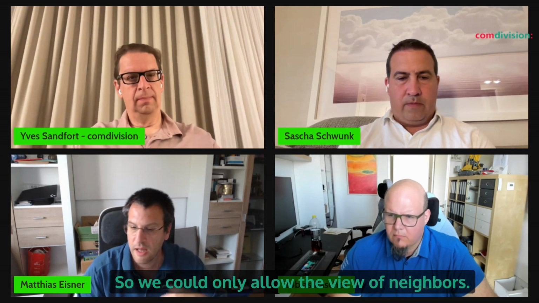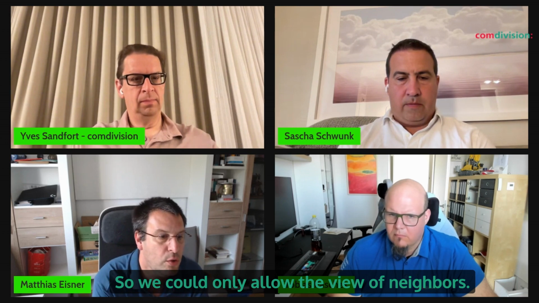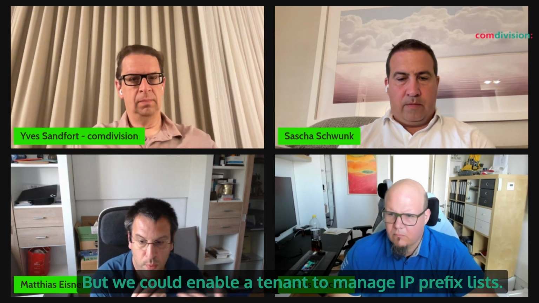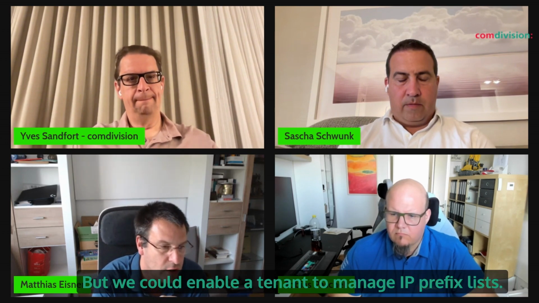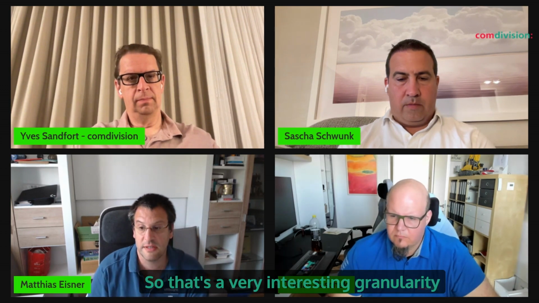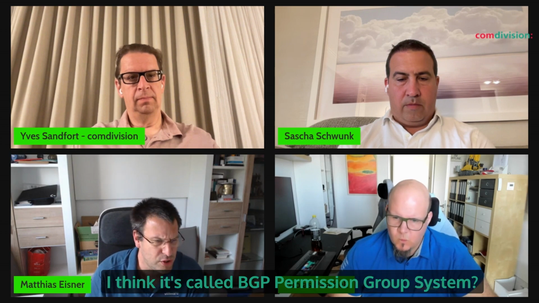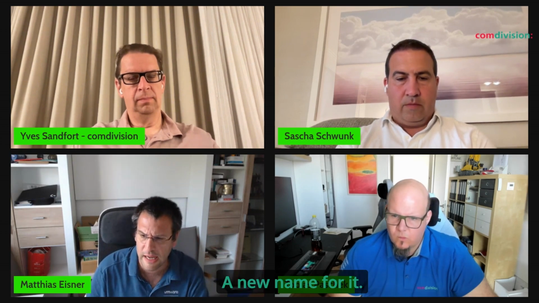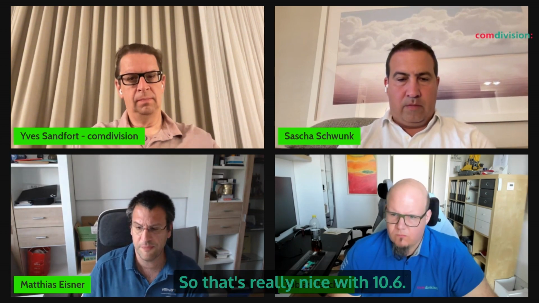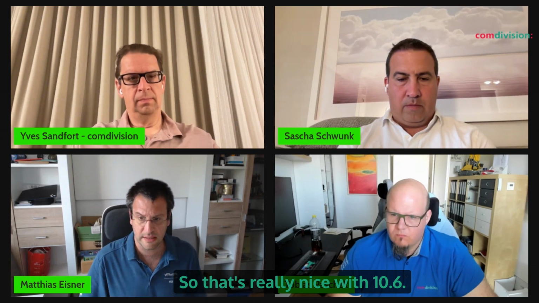So we could only allow the view of neighbors, but we could enable a tenant to manage IP prefix lists. So that's a very interesting granularity in terms of permissions. I think BGP permission groups is the new name for it. So that's really nice with 10.6.